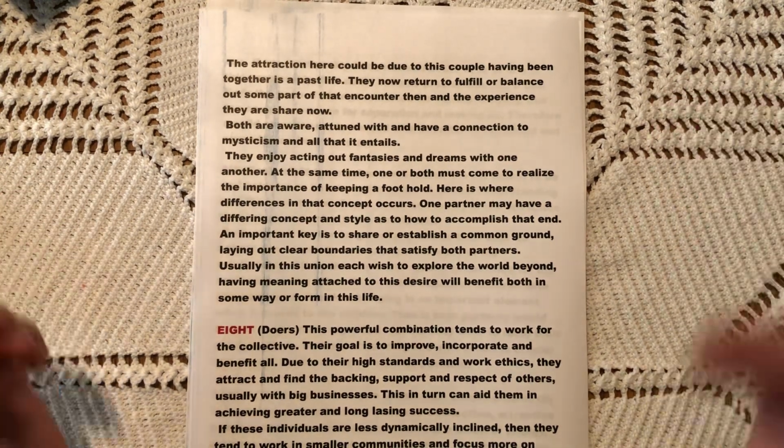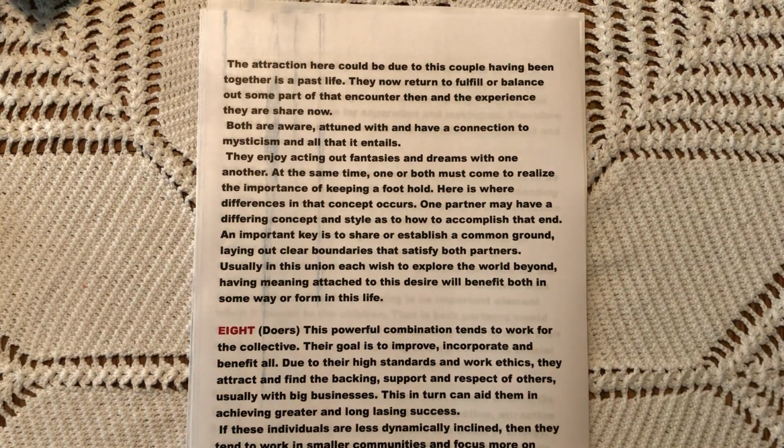Usually in this union, each wishes to explore the world beyond. Having meaning attached to this desire will benefit both in some way or form in this life.